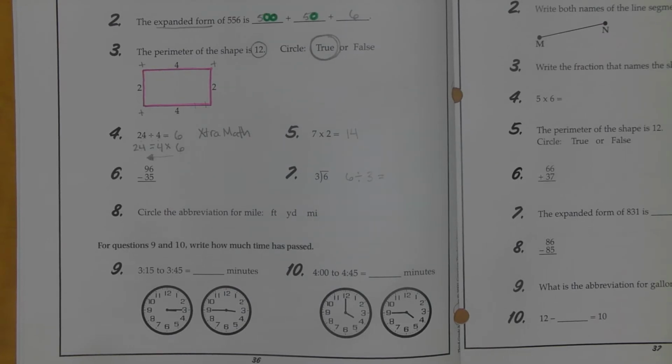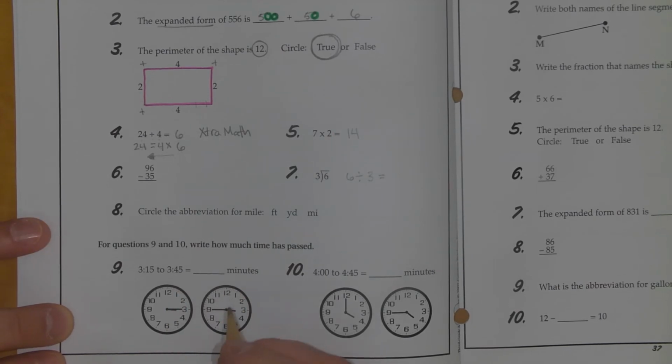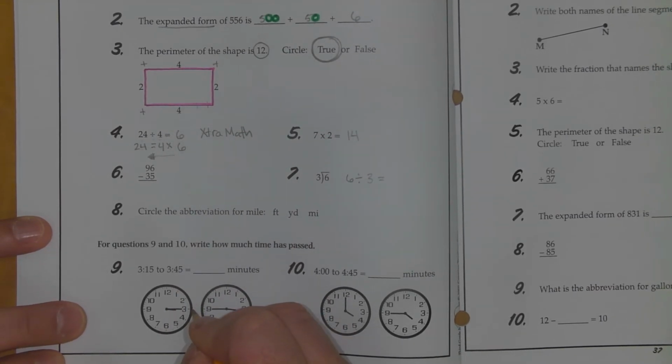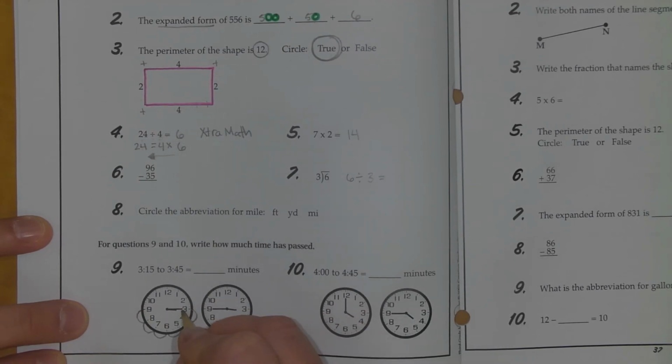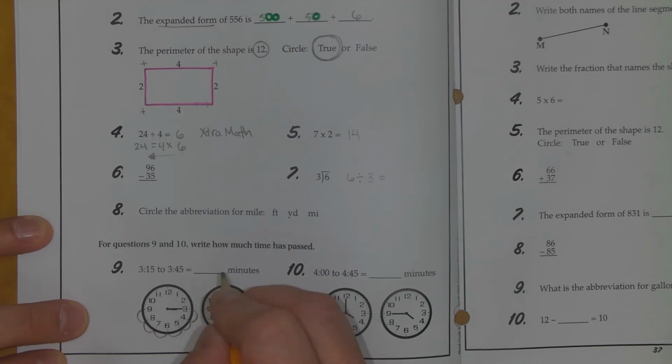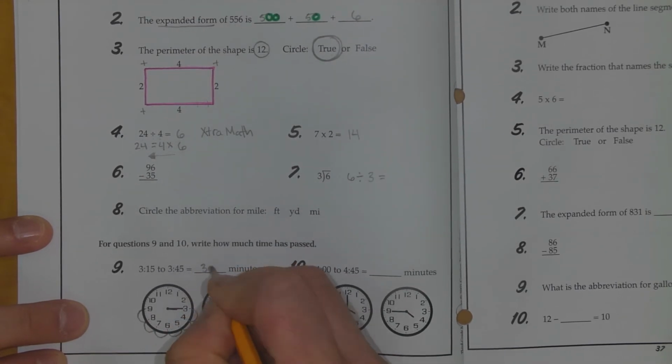For 9 and 10, write how much time has passed. For example, from 3:15 to 3:45, the easiest way to do that is to remember these are 5-minute increments of time. They're spaced out in 5s. So 5, 10, 15, 20, 25, 30. So to get from the 3 all the way over to the 9, 30 minutes have passed.